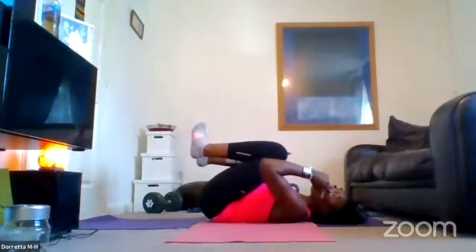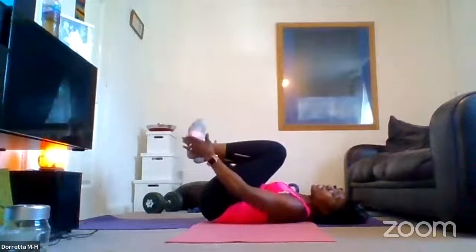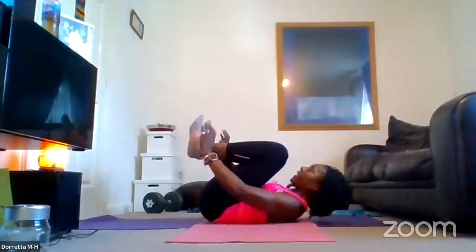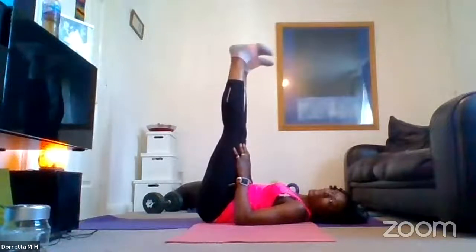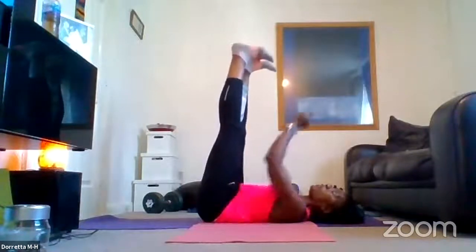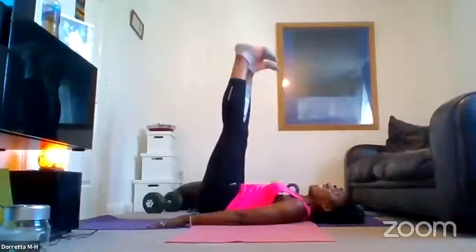One more round. So we start with the band on the feet. Flat, keep it nice and flat, remember. Okay, legs go up. Turn those toes towards you so that the feet are flat towards the ceiling. Hands down, and let's pull for 15.